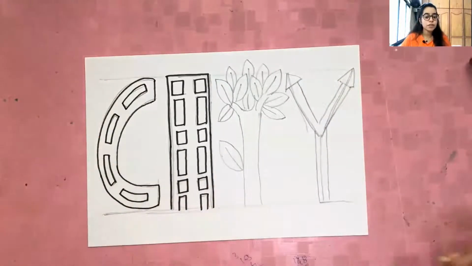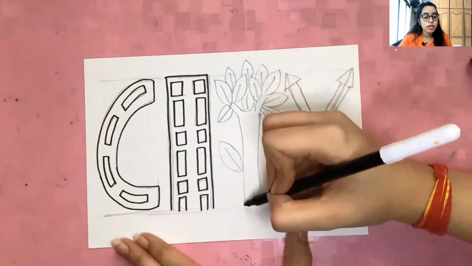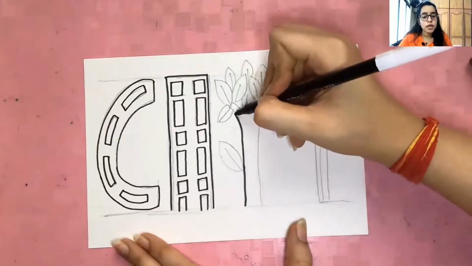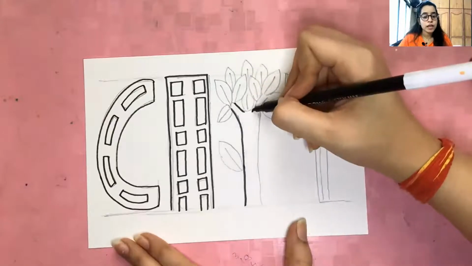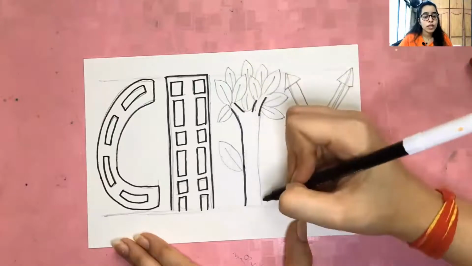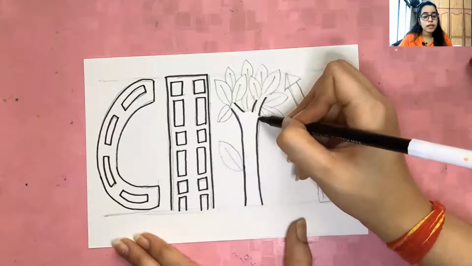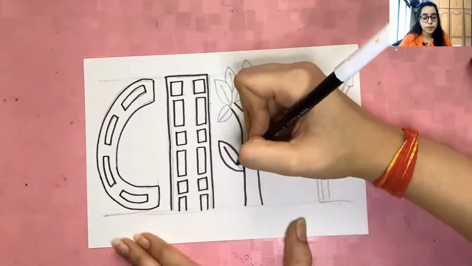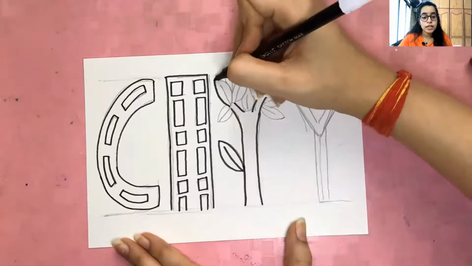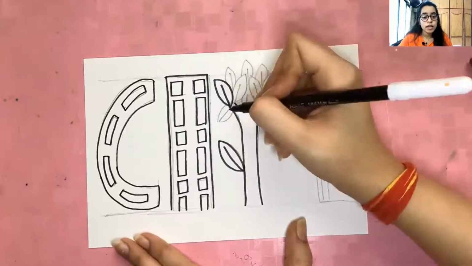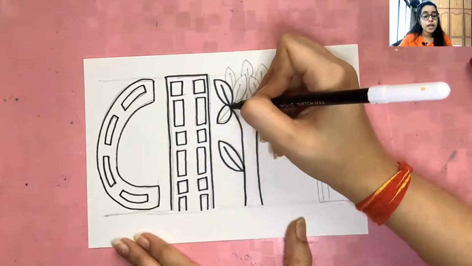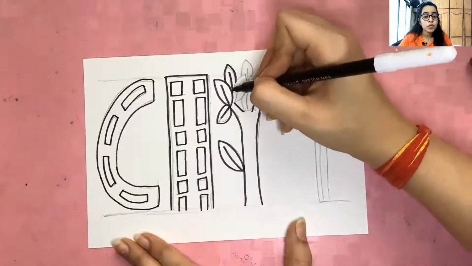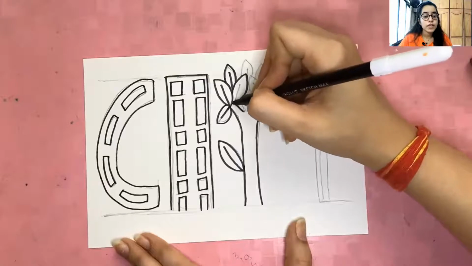So it is a symbol. It is a road sign. There are many kinds of road signs that we find along the sides of the road. Do you know them? Quickly write in the chat section about the road signs that you have observed. Let's see who has a keen observation. Let's see who is aware about the road signs along the sides of the road or the highways.